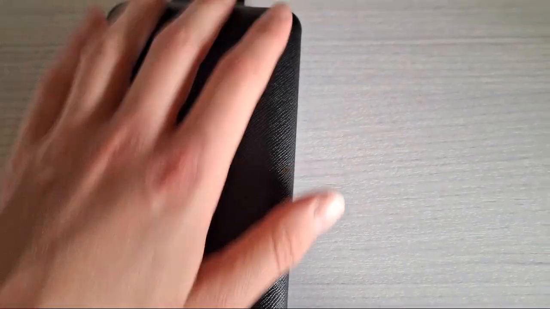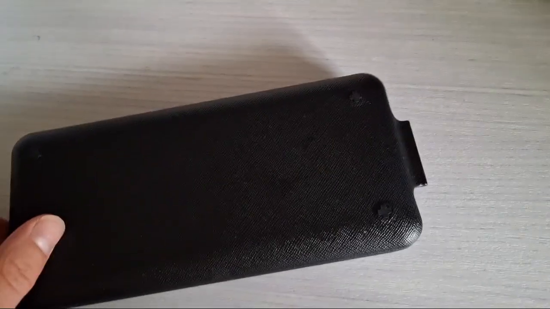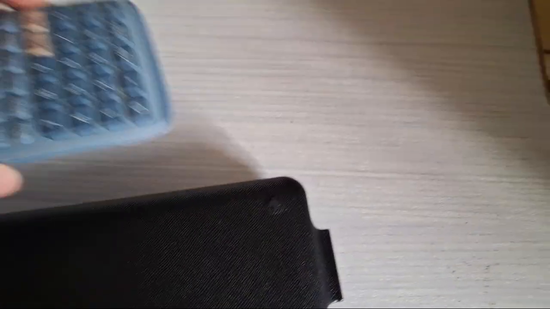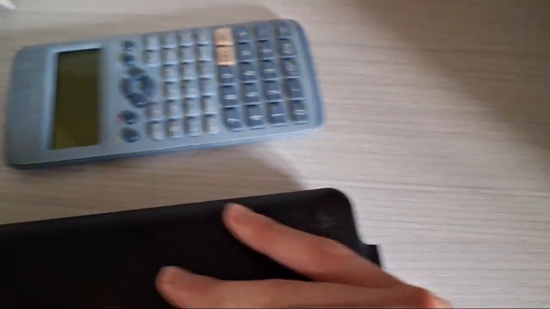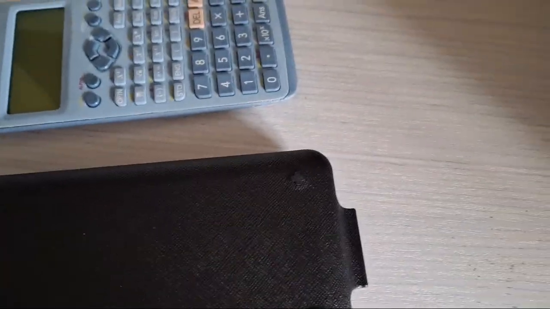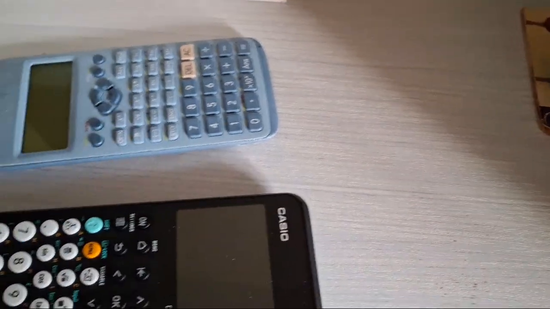So here's the calculator. It has got the new generation Casio hard cover case. And if you compare this to the old model, you can see it is quite a bit larger. If we unclip the case, you can compare the two.